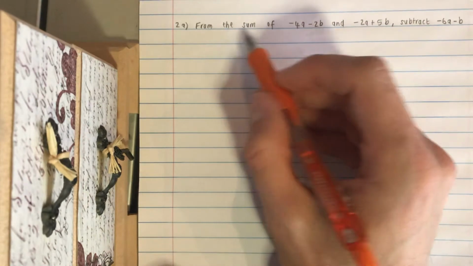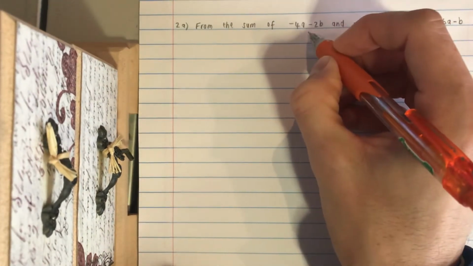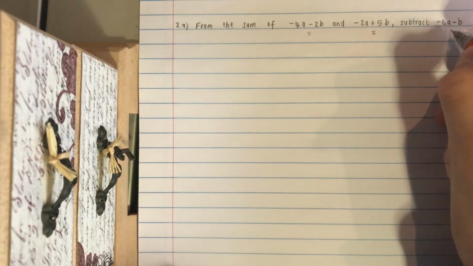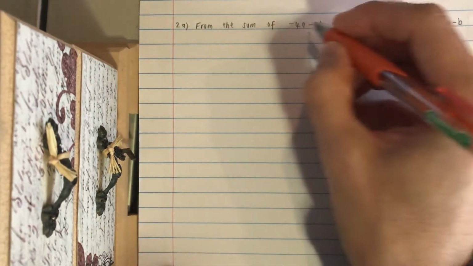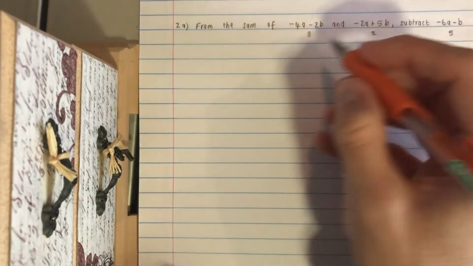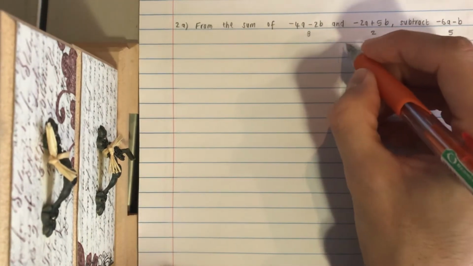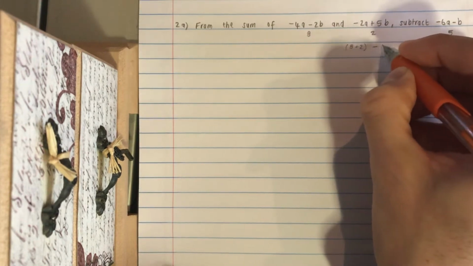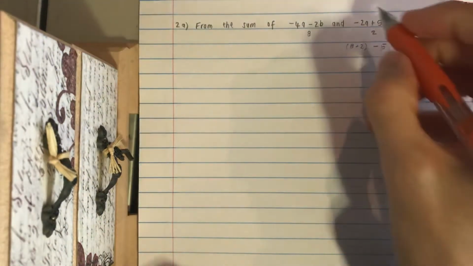So let's say from the sum of 8 and 2, subtract 5. So what will we do first? Of course, we'll first say 8 plus 2, and then we will subtract 5. Can you see what we did first?